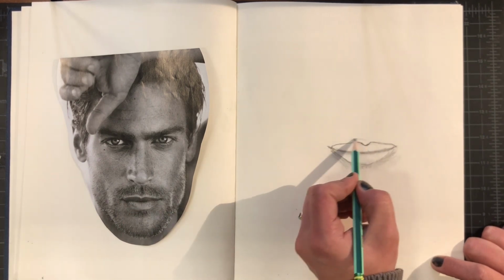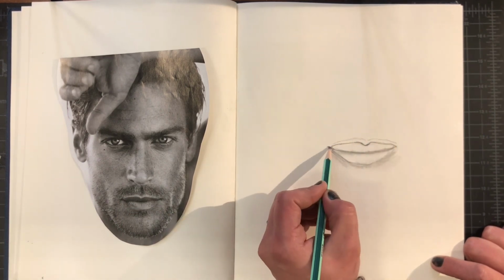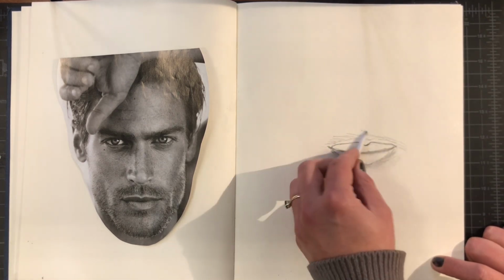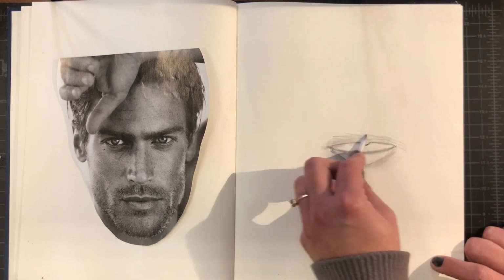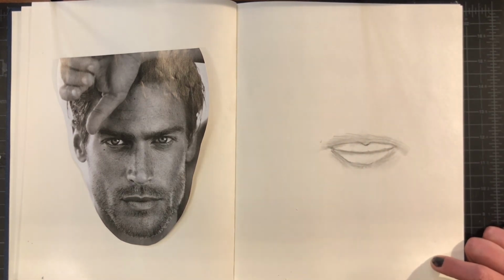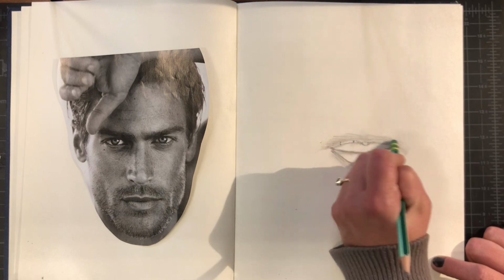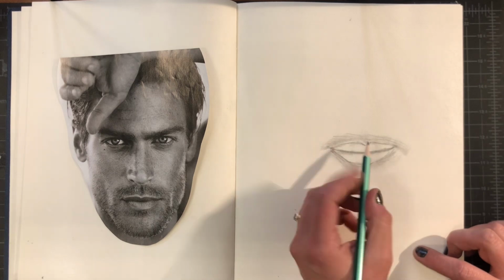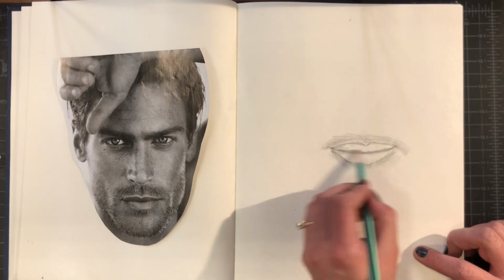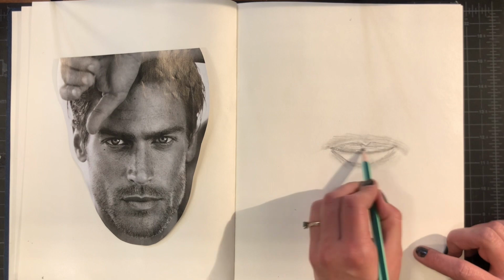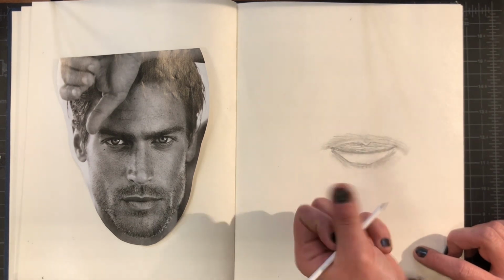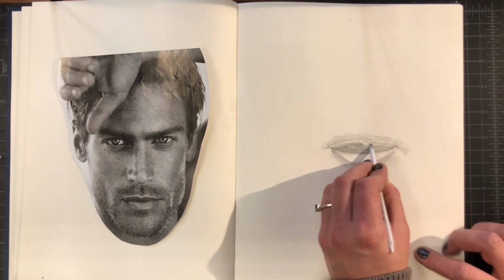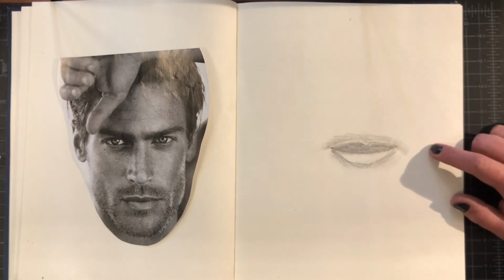The upper lip is also defined by that highlight, so I'm going to leave a little bit of space and then add shading where the man's mustache would be. Later on, you could add in details such as creases and facial hair, but right now I'm going to focus on the lips. When looking at the upper lip, you can see that it is a darker value. So I'm going to shade in the whole top lip. I'm going to use my blending stump to smooth out my shading so that I can add further details on top.